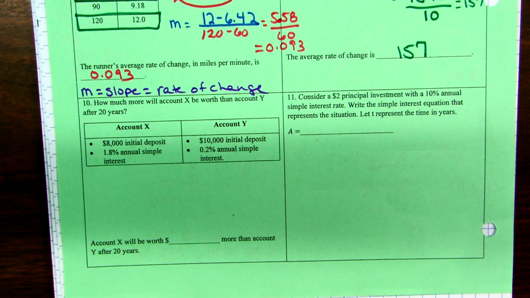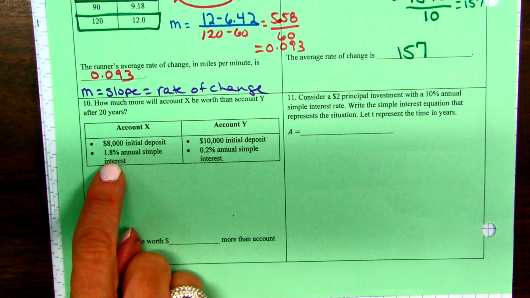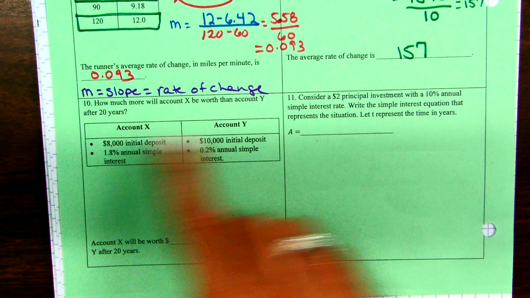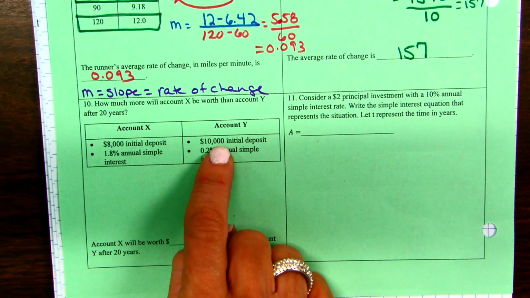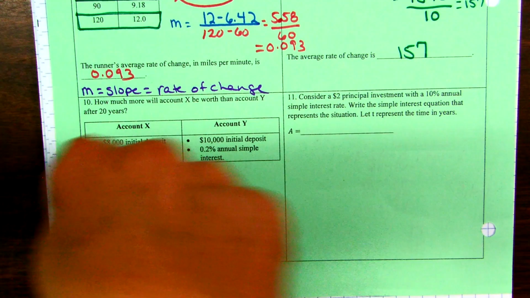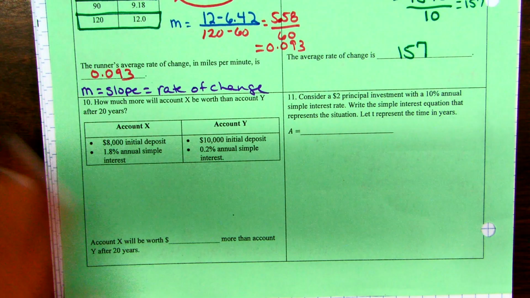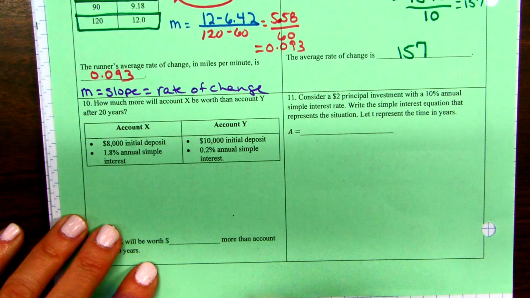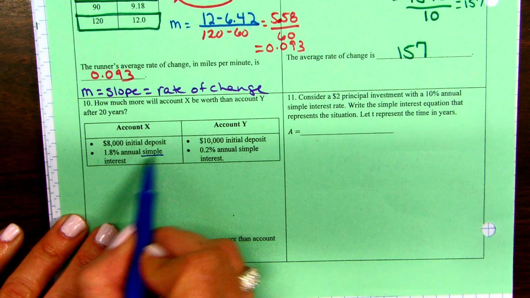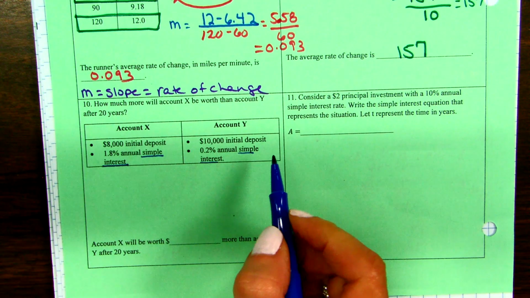This is the simple interest. So account X, initial deposit, interest rate for 20 years. Account Y, initial deposit, interest rate for 20 years. How much more do we make in this account than this account? So I just kind of summed it up for you. Bottom line is, as you read the problem, I'm just trying to speed it up a little bit. If you see the word simple interest, see that? You know, oh, that's on my formula sheet.